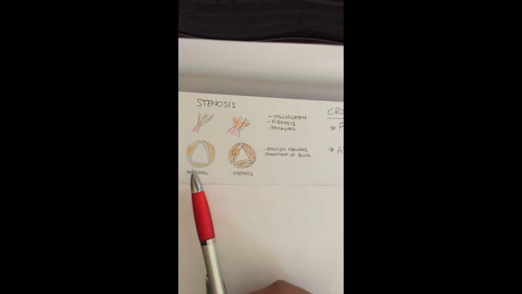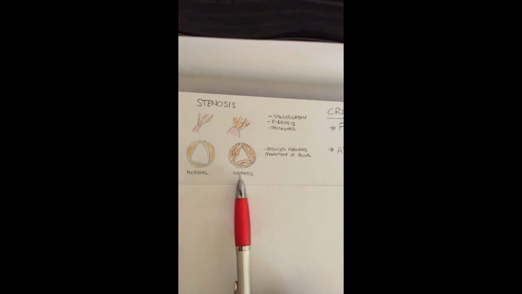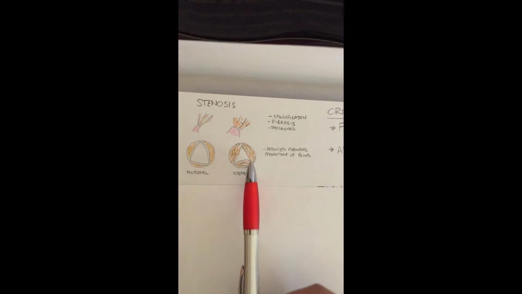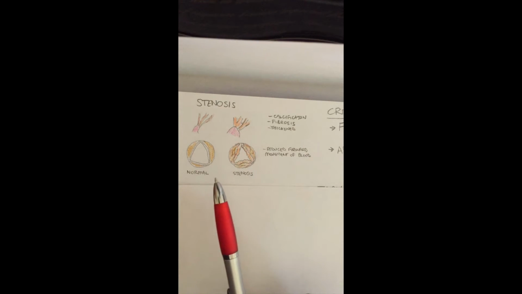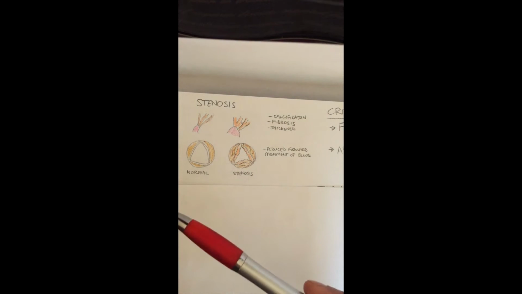And again, you look at the opening of a normal valve during the open state, and you look at it during cases of stenosis. We have this again, calcification, fibrosis, preventing that forward movement of blood. So the opening is physically smaller and it's more stiff.